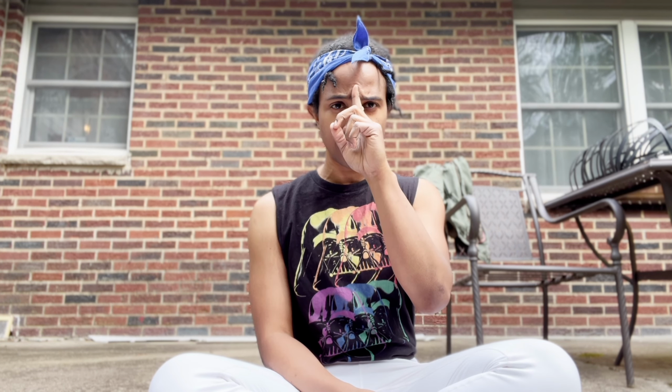So, the next mudra we will do is for the third eye, the Agna. So that's the brow point. That's just between your eyebrows and about an inch or about 2 centimeters or so above. That's where your third eye area is.